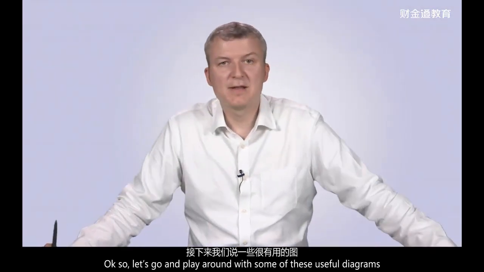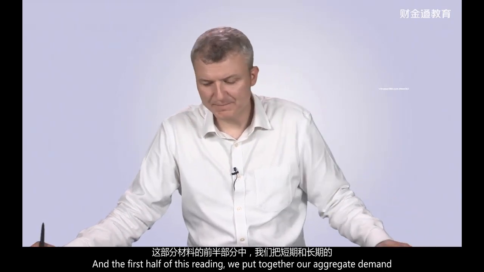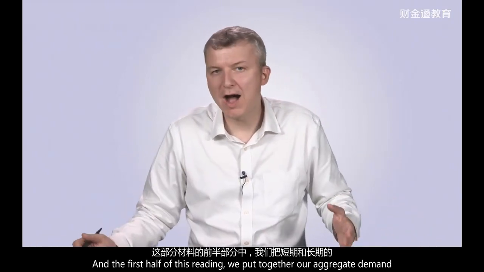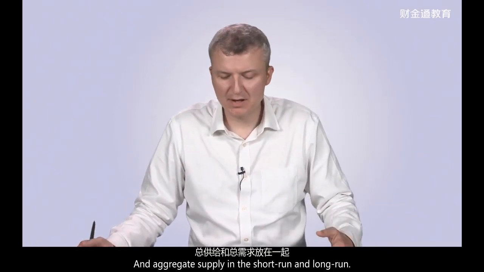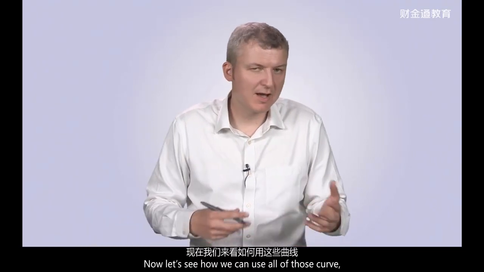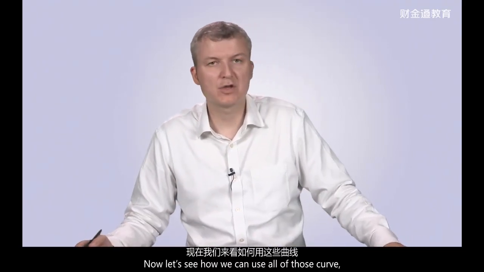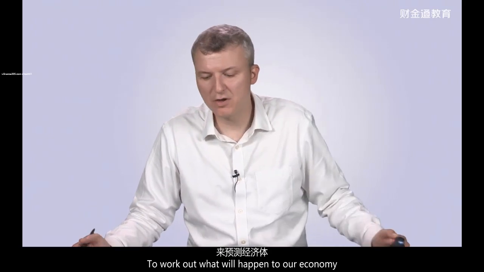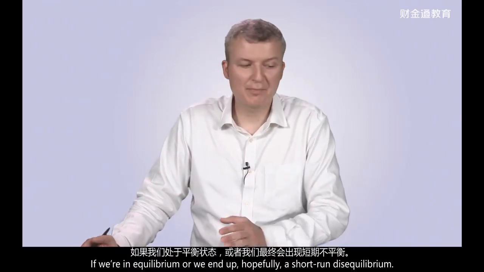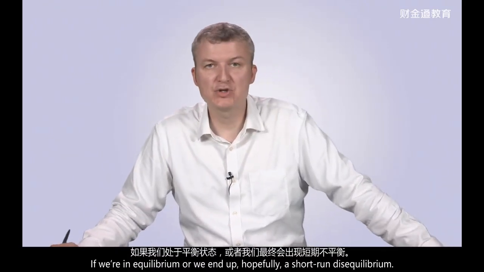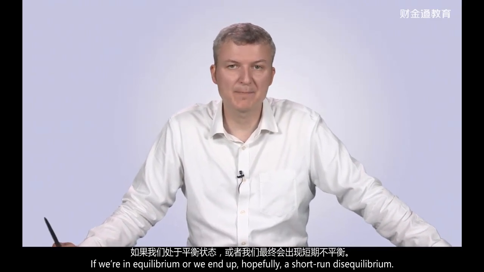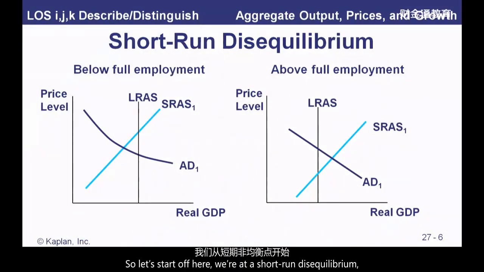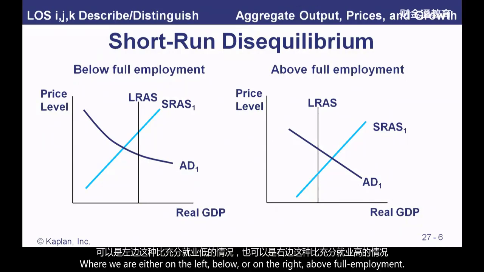Okay, so let's start to play around with some of these useful diagrams. In the first half of this reading, we put together our aggregate demand and our aggregate supply in the short and long run. Now let's see how we can use all of those curves to work out what's going to happen to our economy if we're in equilibrium or if we end up in, hopefully, a short run disequilibrium. So let's start off here with a short run disequilibrium where we are either on the left below or on the right above full employment.